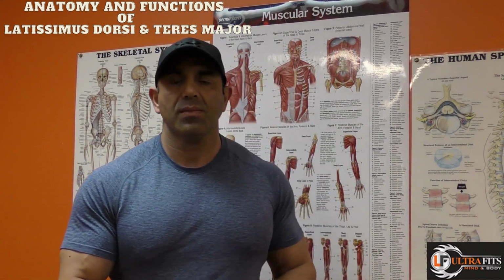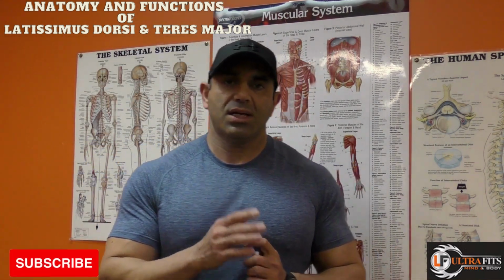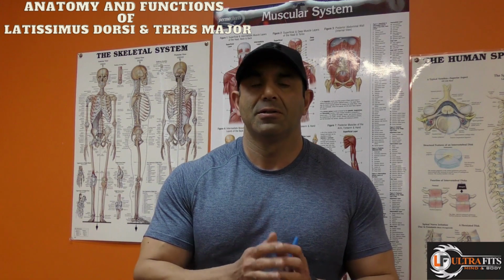I hope this session also gives you a better idea about these big muscles. I'm sure those of you who are fans of the back muscles would like to know how you can develop, target, and isolate these muscles better.